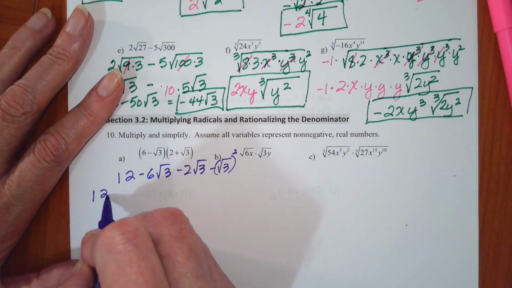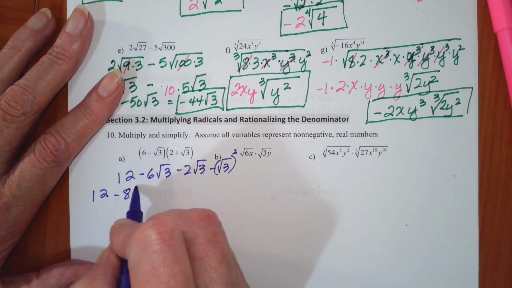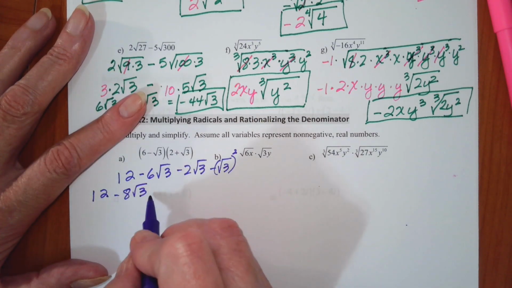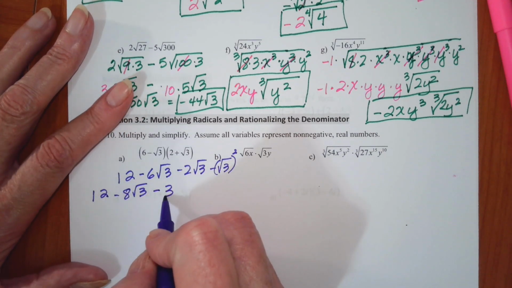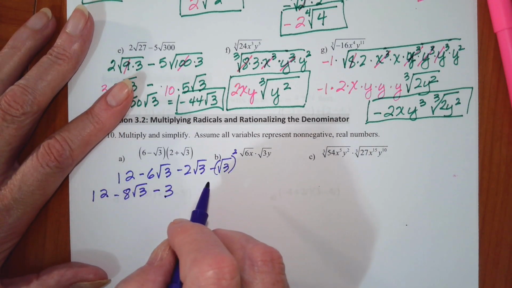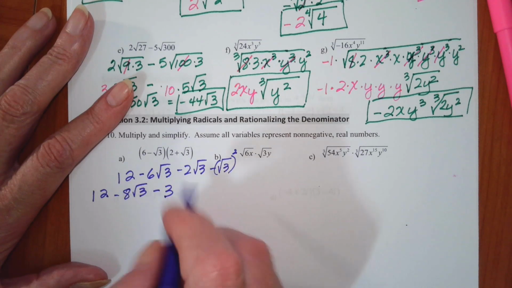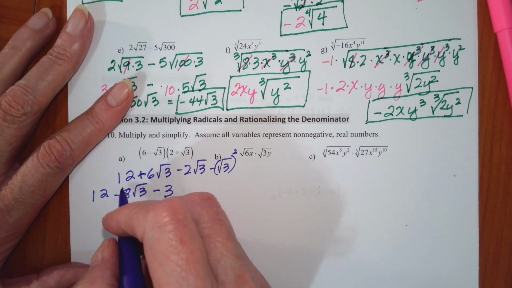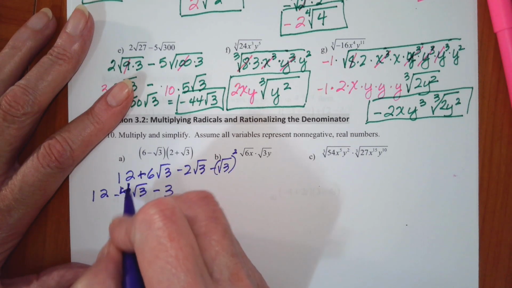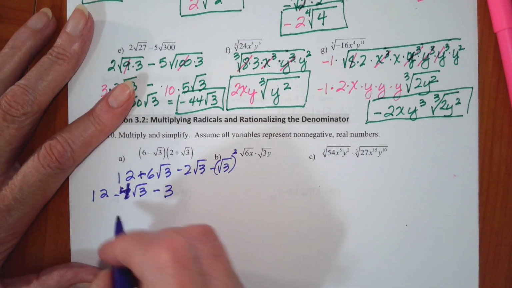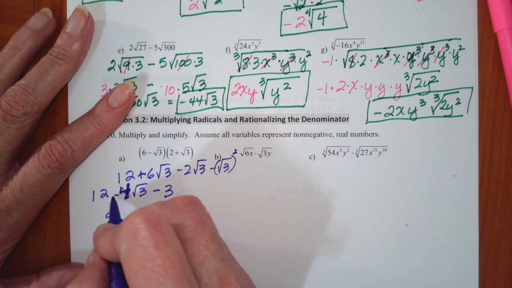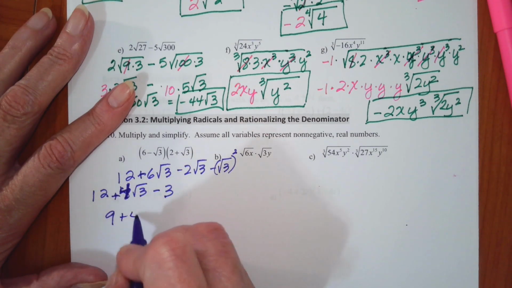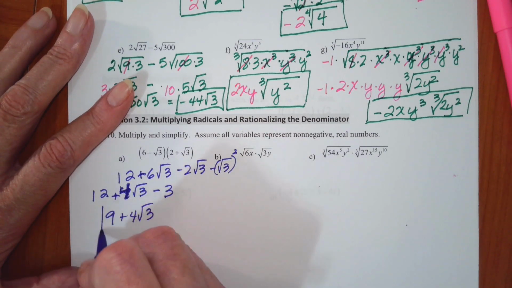So that gives me 12 minus 8 root 3 minus 3. Oops, I'm sorry, that's plus 6. So this is a 4. Yeah, sorry about that. So that gives me 9, and that's plus 4 root 3.